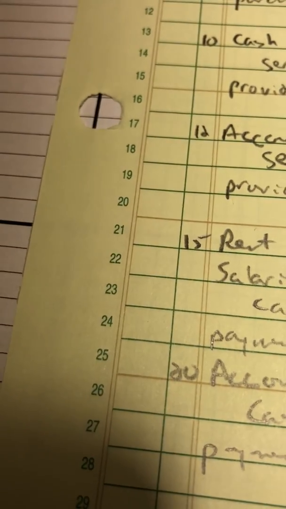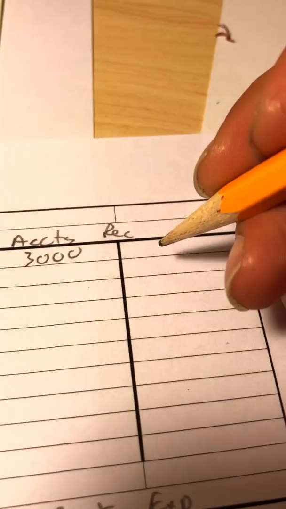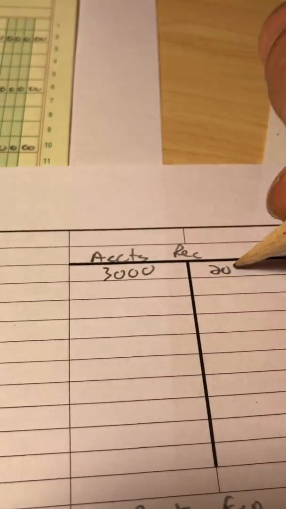I have my accounts payable on the 20th. That's now $200, $300 off. Accounts receivable is now a credit of $2,000.